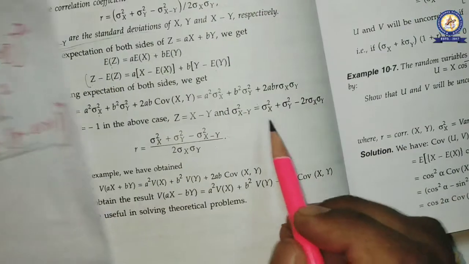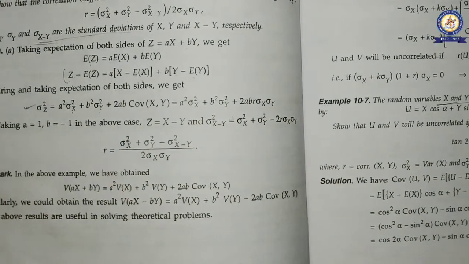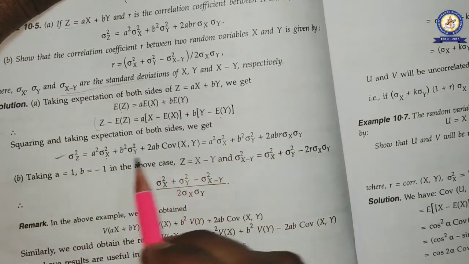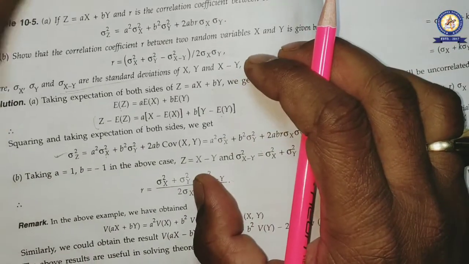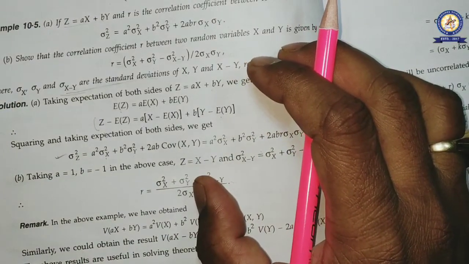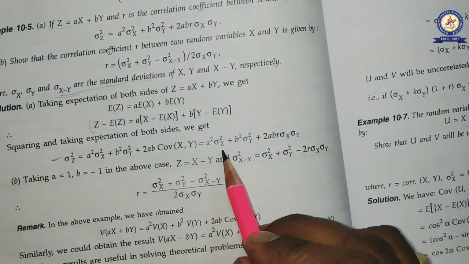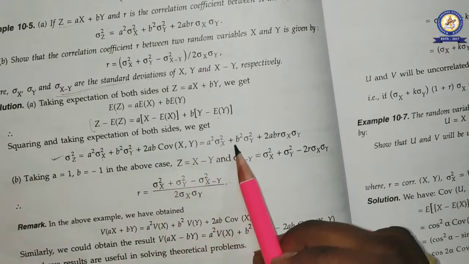Same thing, it has been written plus 2ab covariance of x and y. I suggest that before you write this line directly, you write down the two steps whatever I did on the paper. Okay, so here it is equal to a square sigma x square plus b square sigma y square.